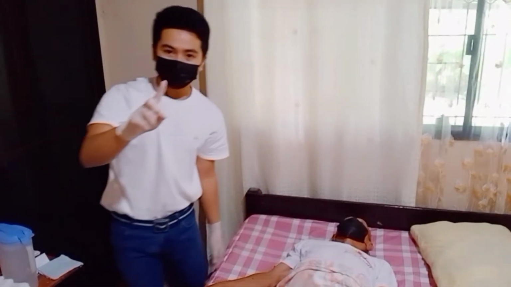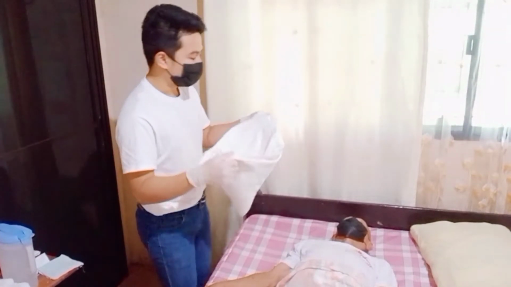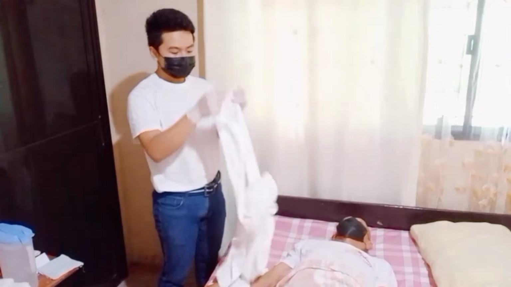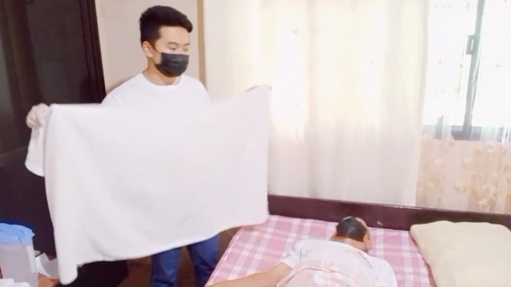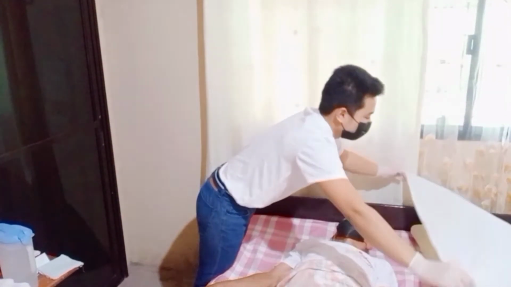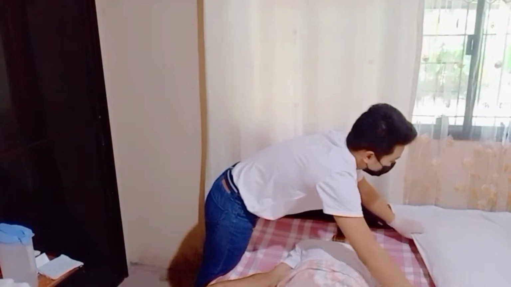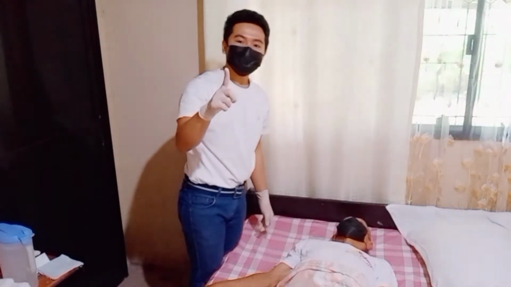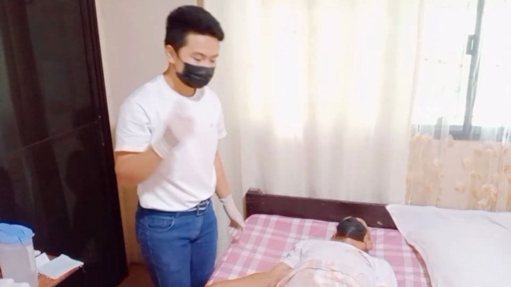And the next thing that we'll be doing is we need to get a towel. And by the way, guys, you need to make sure that the right side of the towel will be touching the patient. Okay, great. And the next step is we need to position the patient diagonally.